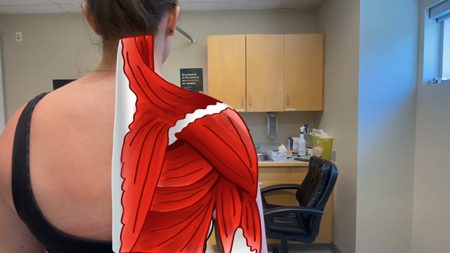Other important structures in the shoulder include the ligamentous joint capsules, cartilaginous labrum, and several bursae, all of which can become inflamed and damaged with rheumatologic conditions. With these anatomical structures in mind, we can begin our examination of the patient, starting with inspection.